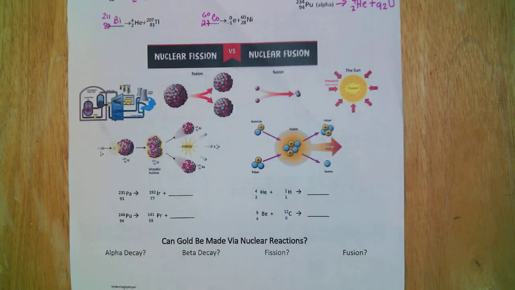It was sort of the last stop in the fusion chain there because it's not energetically favorable for a star like the sun to fuse anything heavier than iron because it starts to lose energy after that. But there are other processes out there in the universe that will fuse heavier and heavier elements. You should be able to recognize whether a reaction is fission or fusion.